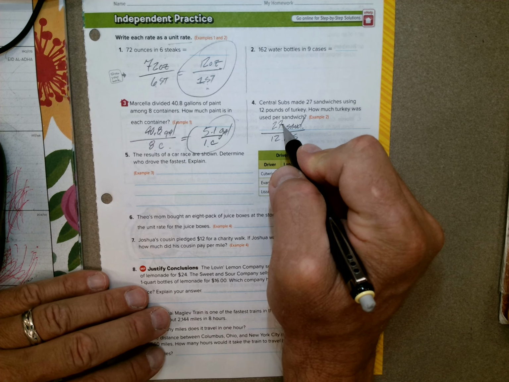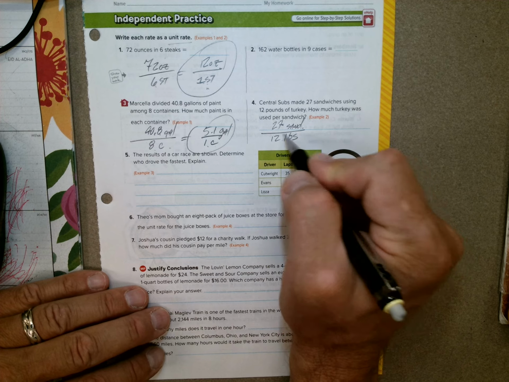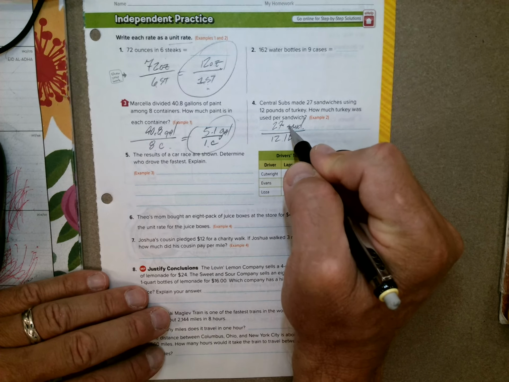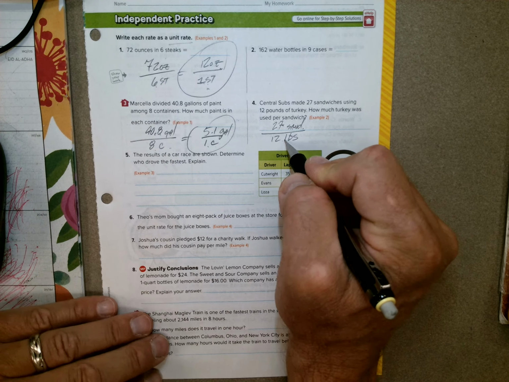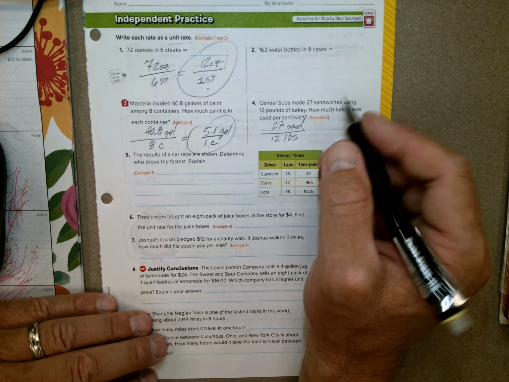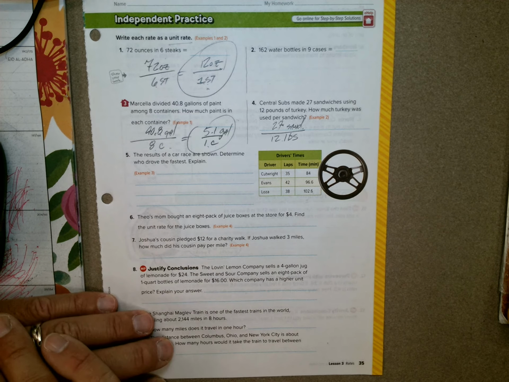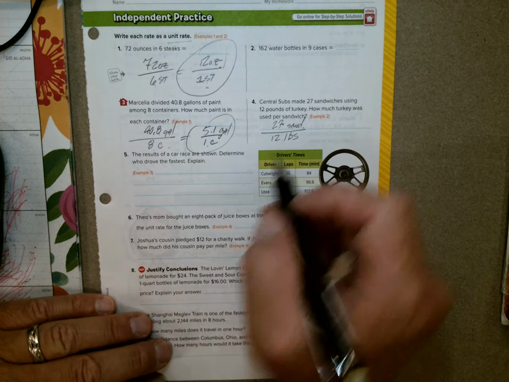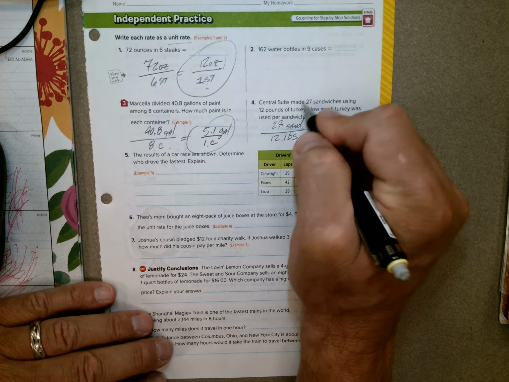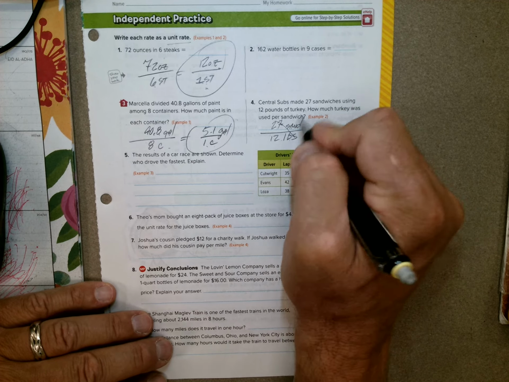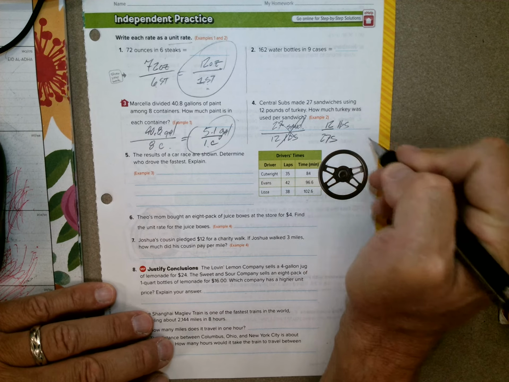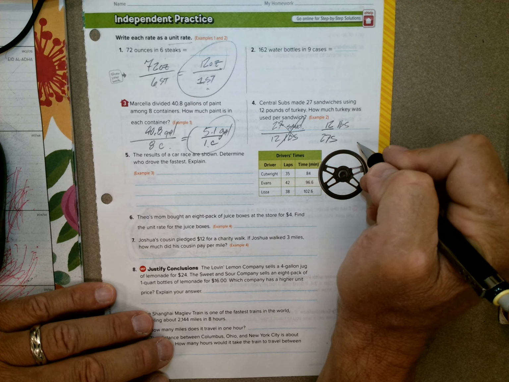Well, I think I have this set up backwards maybe, huh? We want to divide this by that. So this is actually set up wrong. I kind of got ahead of myself here. So it's going to be 12 pounds for 27 sandwiches, right?